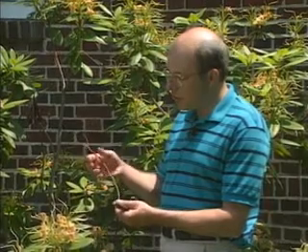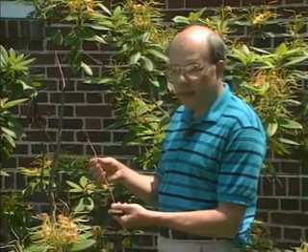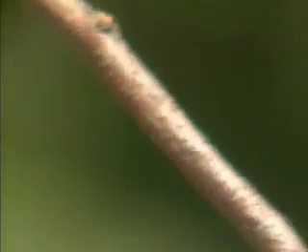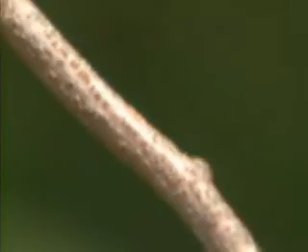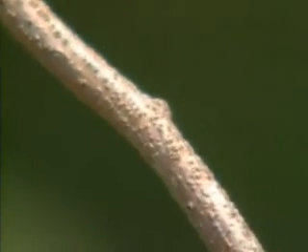You can see the fruiting structures even better on this crabapple twig, where the fungus got in probably one of these wounds down through here, girdled the twig and then killed it, and then started to form these little rough fruiting structures on the surface of the twig.